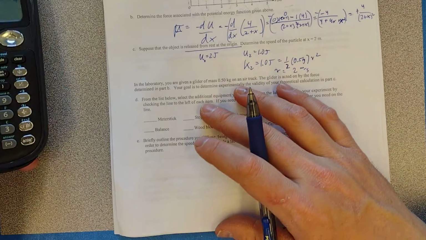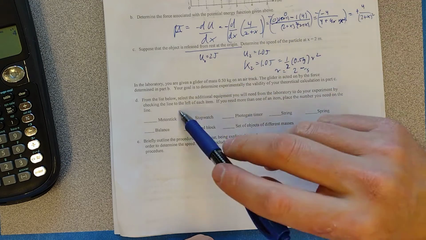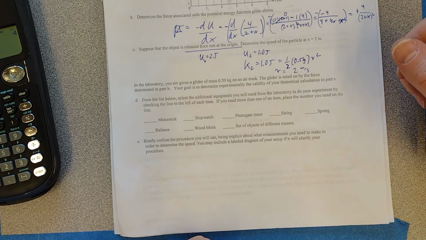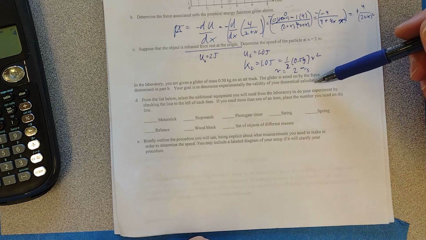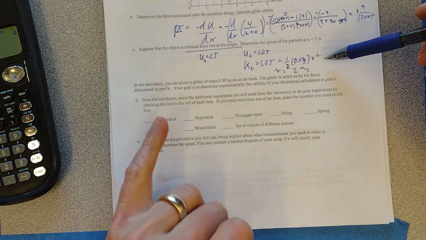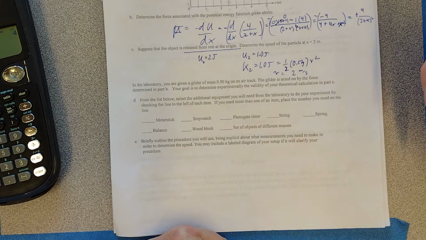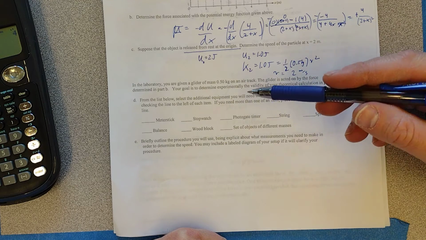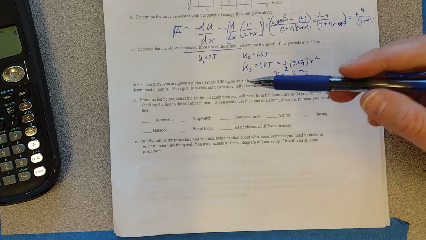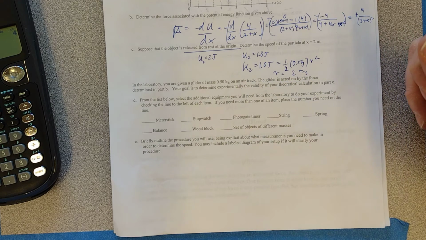In the lab, you're given a glider of mass 0.5 kilograms on an air track. The glider is acted on by the force you determined in part B. Your goal is to determine experimentally the validity of your theoretical calculation in part C. From the list below, select the additional equipment you'll need from the laboratory to do your experiment by checking the line to the left of each item. If you need more than one of an item, place the number on the line.